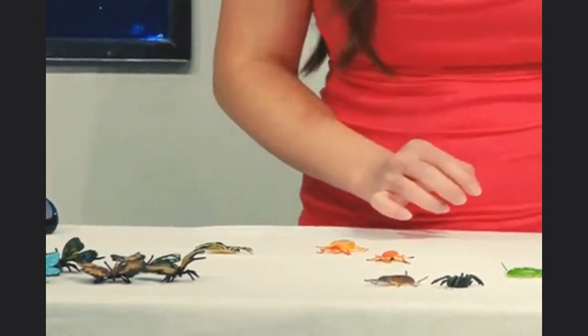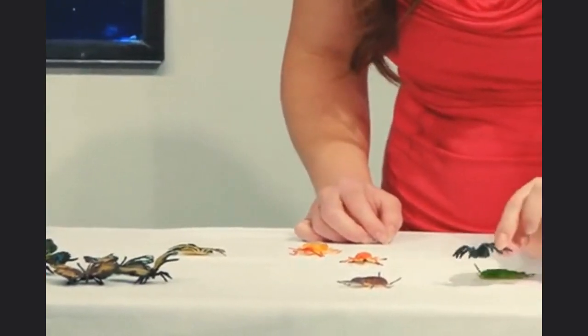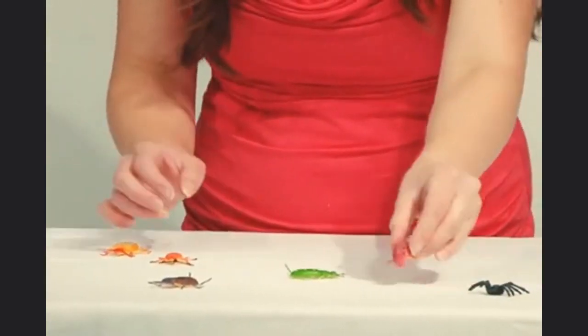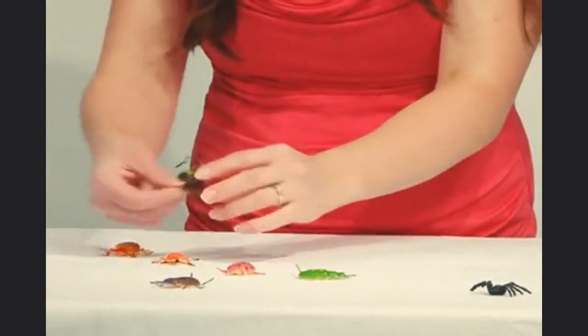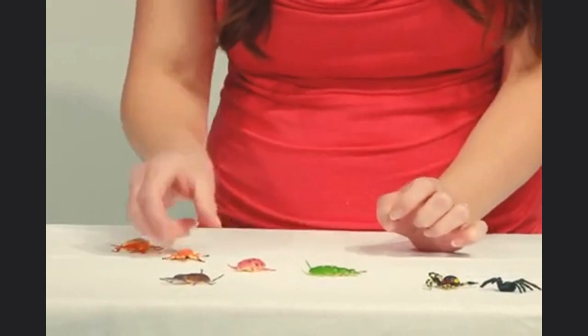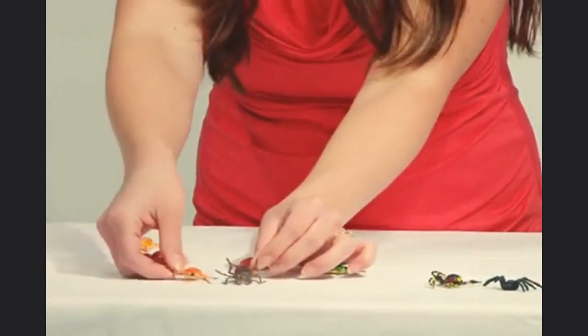Now, another type of insect I have are the spiders. So we'll make a group of spiders. That's not a spider, it's a beetle. Here's a spider. And we also have beetles. So we'll make a group of all the beetles.